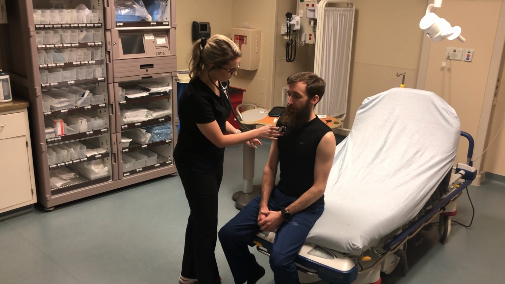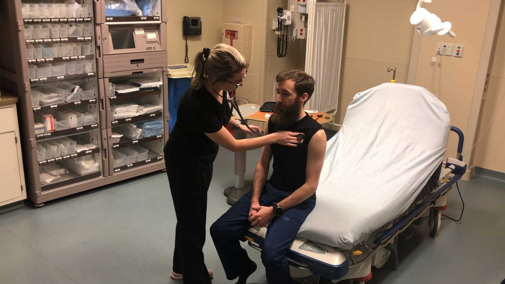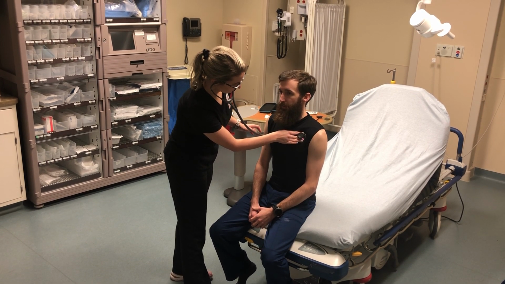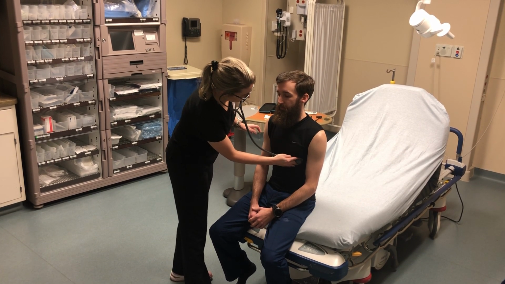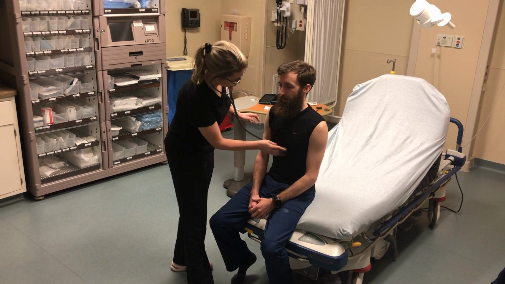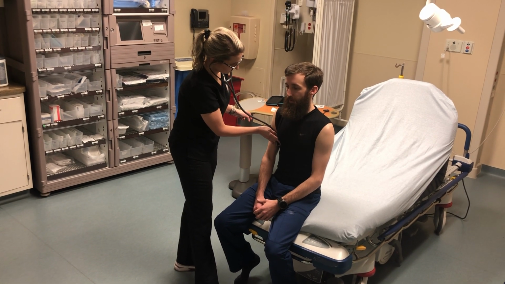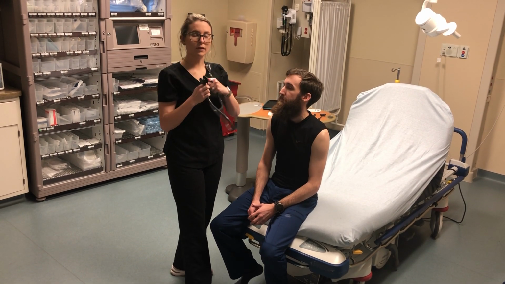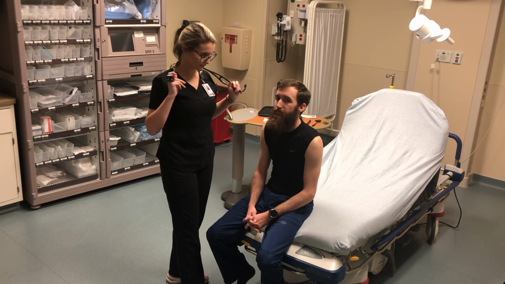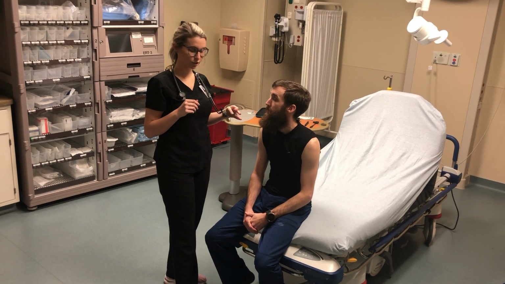Just take a deep breath. One more. One more. Last one. All right. So the lung fields are also clear in his anterior portion. So from this point, we will move on to the cardiac portion of the exam.